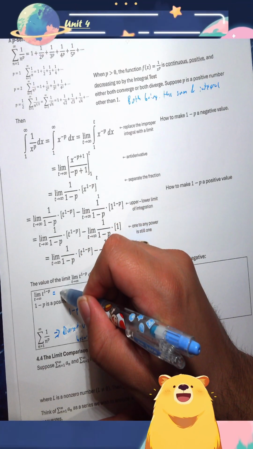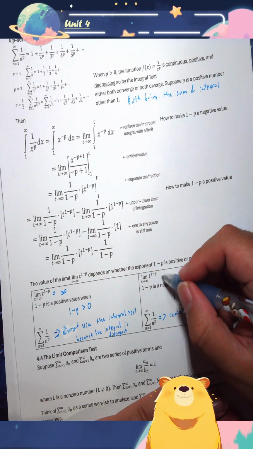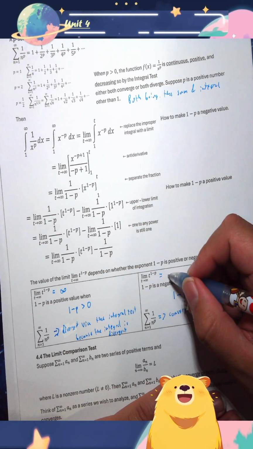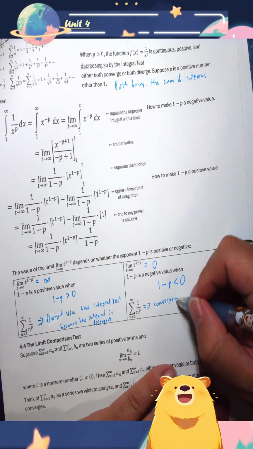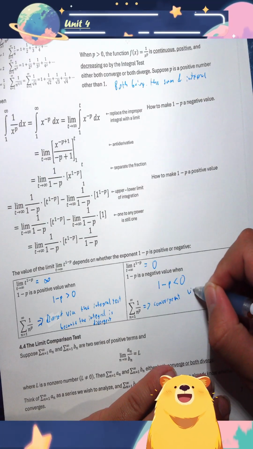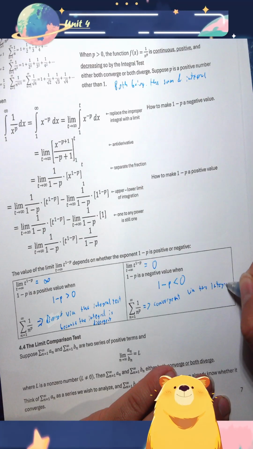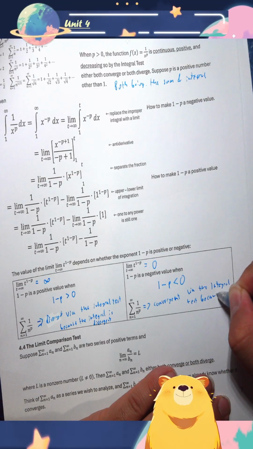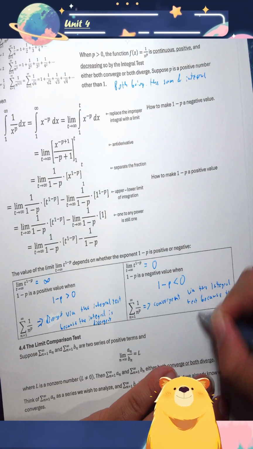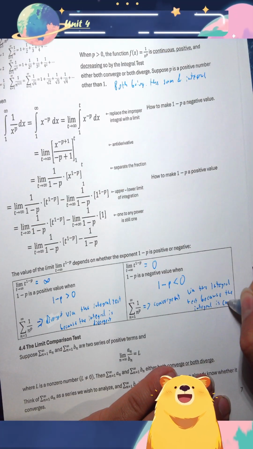This is just going to be infinity, and this is going to be 0. So therefore, it's convergent via the integral test, because the integral is convergent.